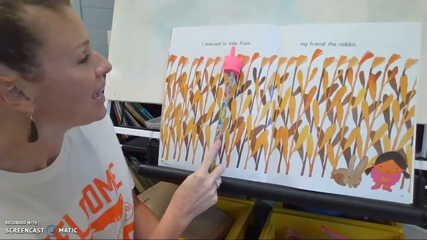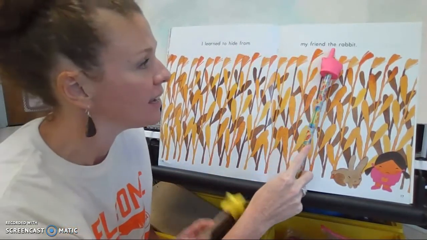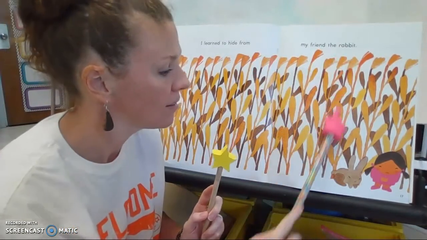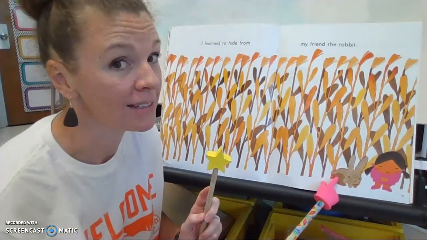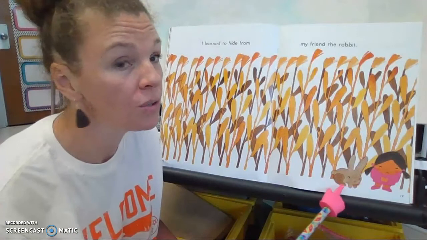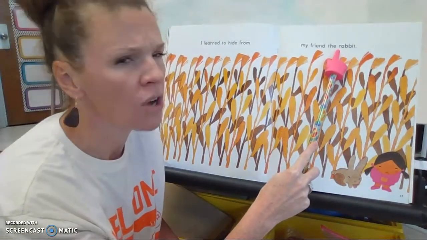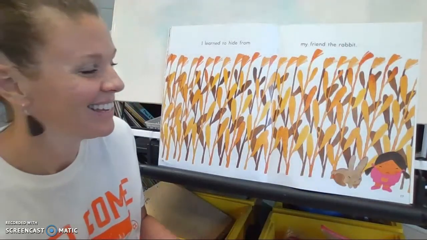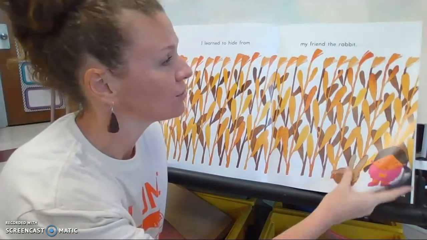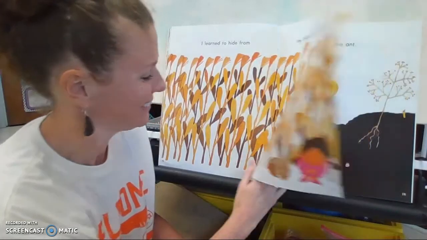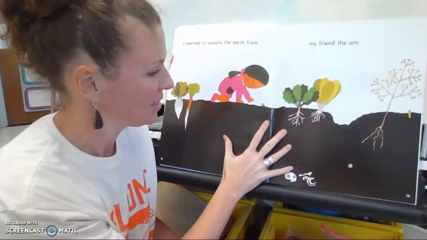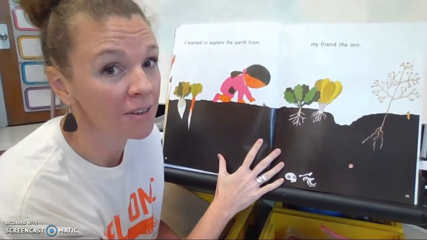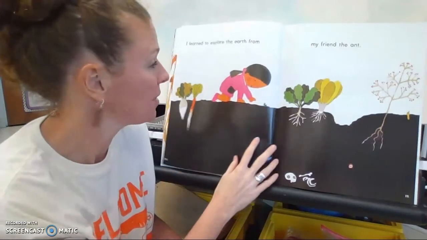I learned to hide from my friend the rabbit. Did you use your picture clue? And did you use your knowledge of the beginning sound? Rabbit, not bunny. You're doing great. I'm proud of you. Keep up the hard work.